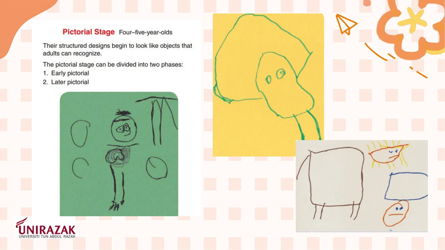Later pictorial. Drawings become more detailed and recognizable, including features like eyes and body parts. Children's artwork reflects their understanding of real objects and experiences. Teachers should encourage discussions about their drawings, focusing on meaning rather than exact realism. The key point is that children create recognizable pictures that convey personal significance.